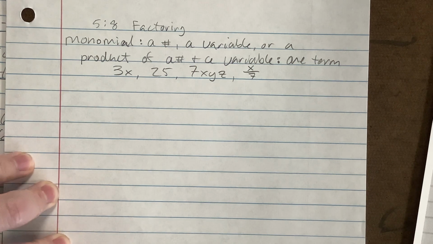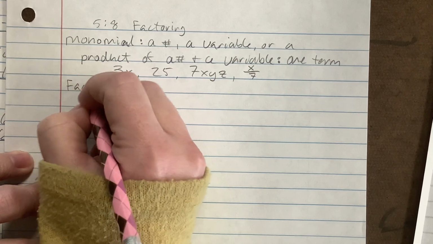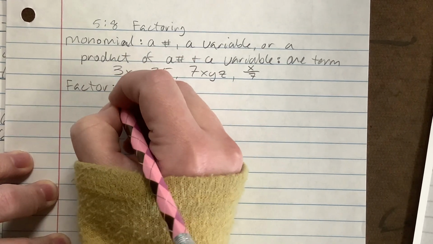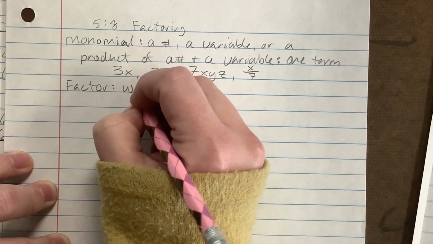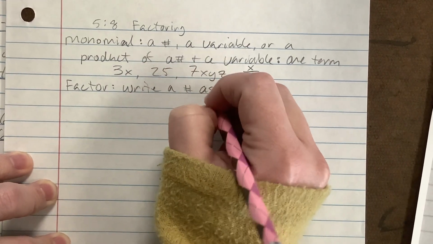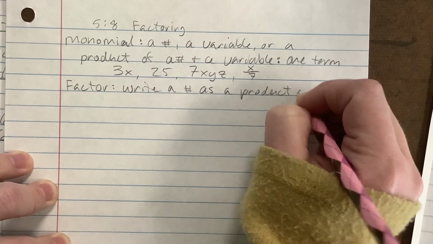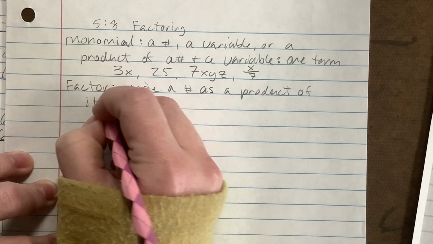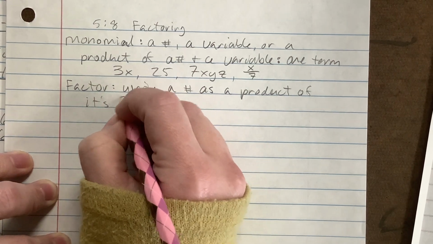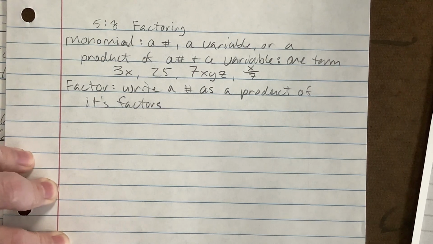And so with that information, we're going to define factoring. To factor is to write a number as a product of its factors.